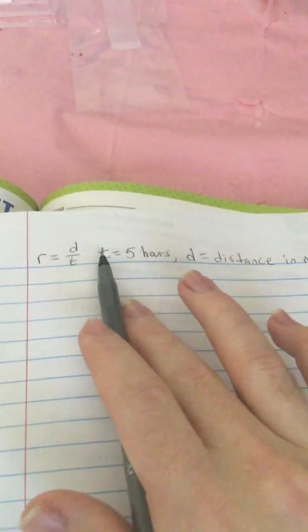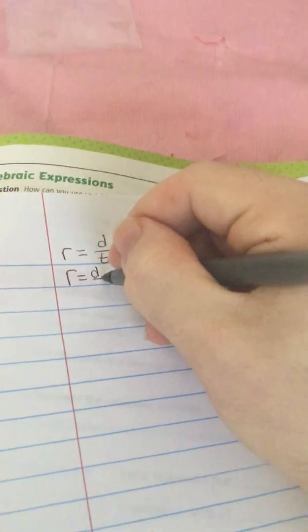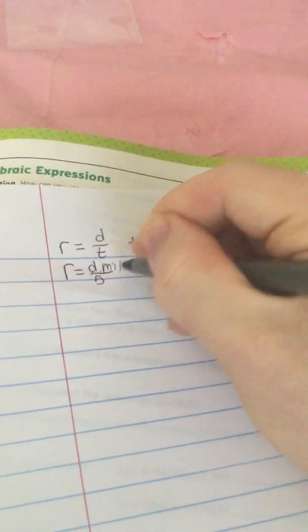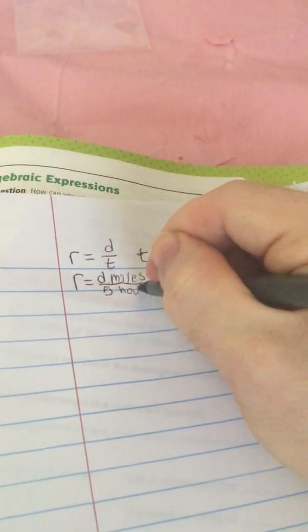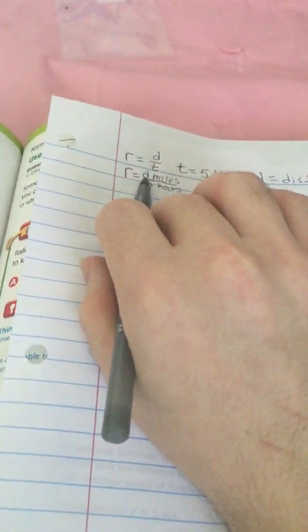So if we plug our t and our d into our formula, we'll find out that our rate or our speed is equal to, we still don't know what the distance is, so we're going to use d, our variable, over 5. And if we want to put in our units, it's going to be d miles, because remember it's distance in miles, over 5 hours. So that's what they're showing over here. So that is going to be our formula, except we're missing our miles.